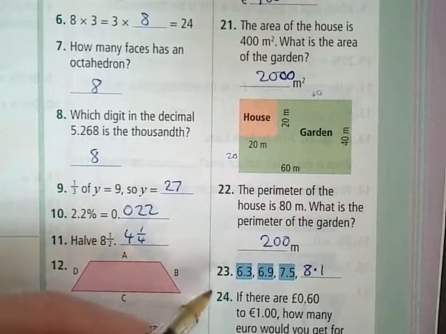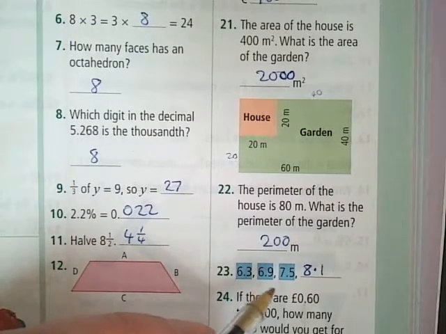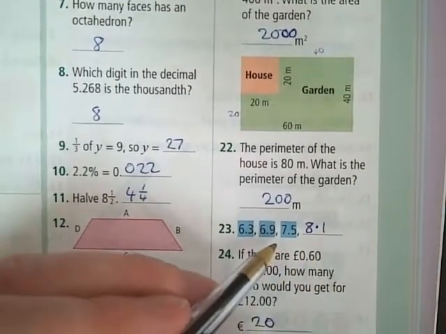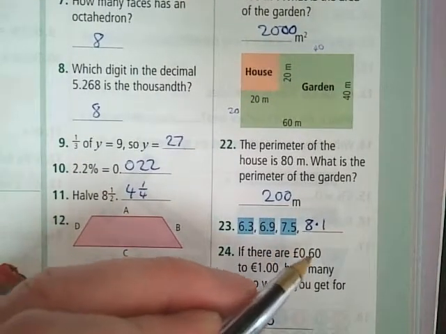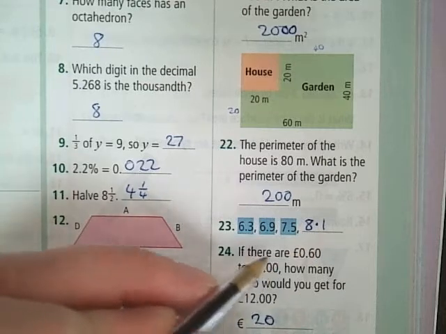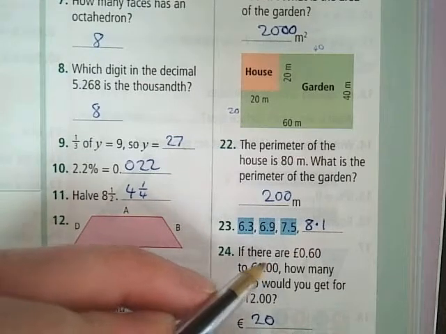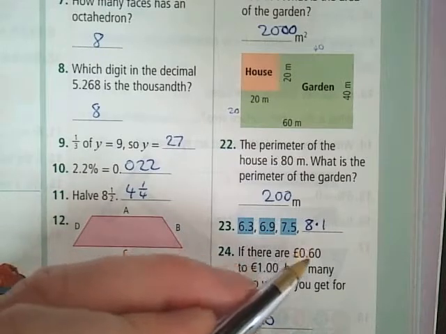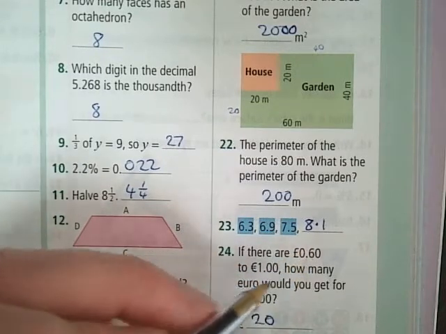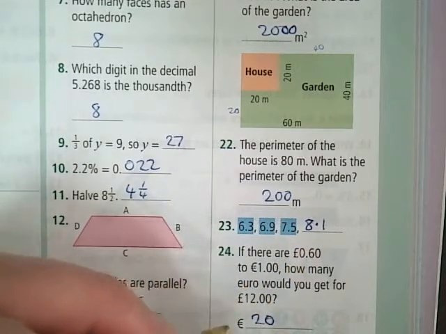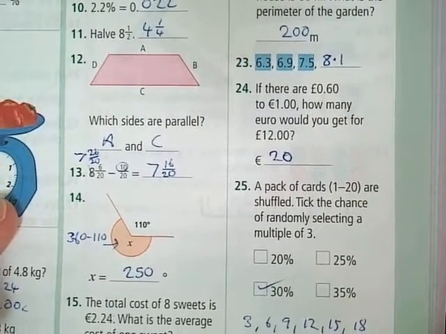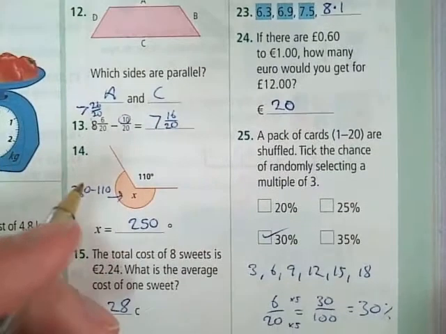Question 23. 6.3, 6.9, 7.5, 8.1. In each case, you're going up by 0.6. Question 24. If there are 60 English pence or 60 pence sterling to €1, how many euro would you get for £12? 60 by 2 would give you 120. So 60 by 20 will give you 12. That's €20.